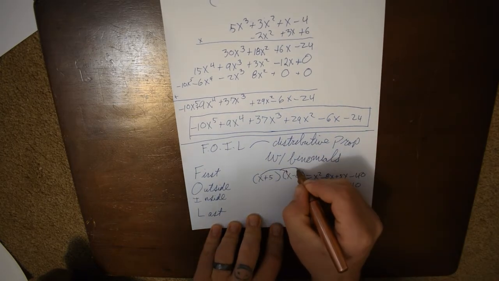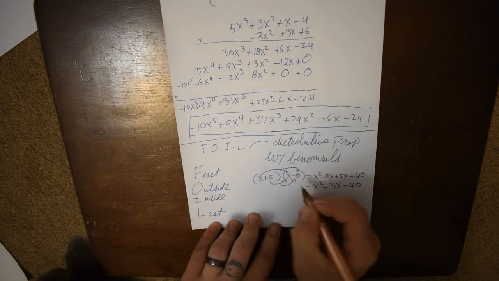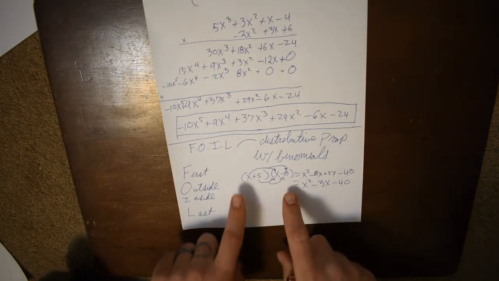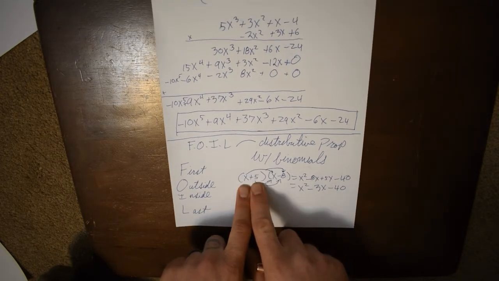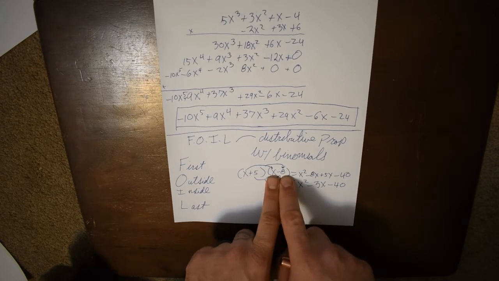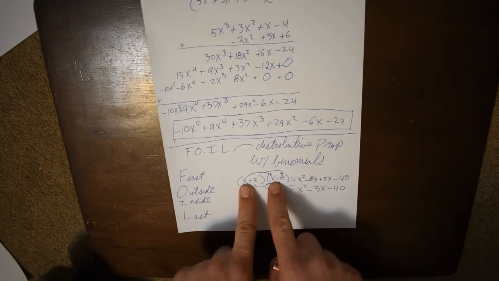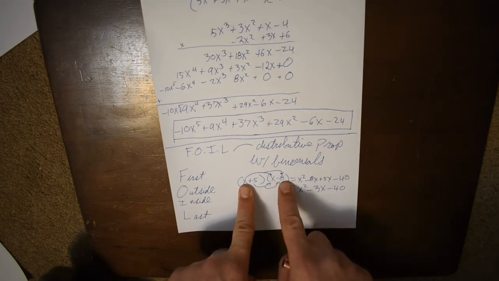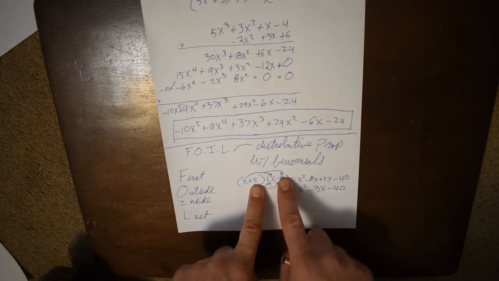And when we're using the distributive property, something to notice, I forgot to draw my arrows, is that every term of the first polynomial, in this case a binomial, is going to get multiplied with every term of the second polynomial. We multiplied an x times an x, and we multiplied an x times a negative 8. Then we multiplied a 5 times an x and a 5 times a negative 8.